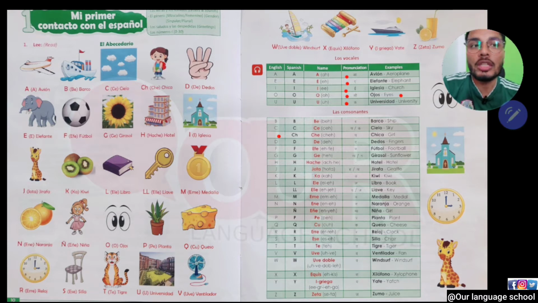There is no sound of H in Spanish. J is Jota, and some of them say Jota as well. K is ka, single L is ele, double L is elye, M is eme, and there are two N.